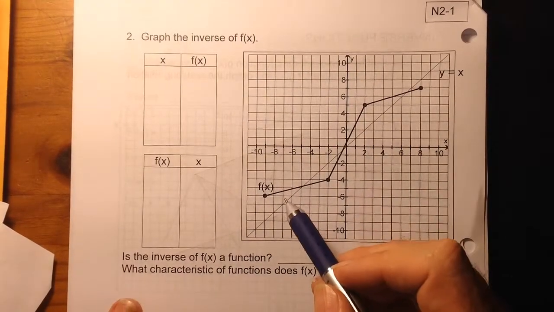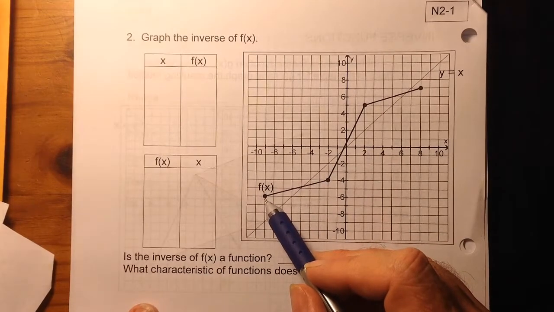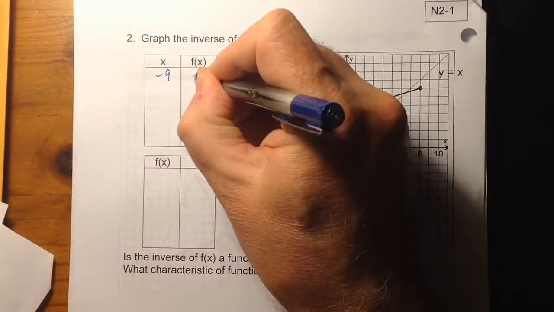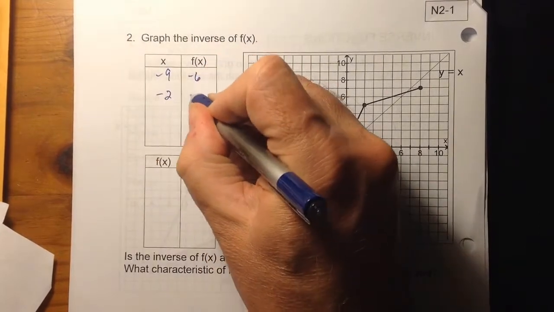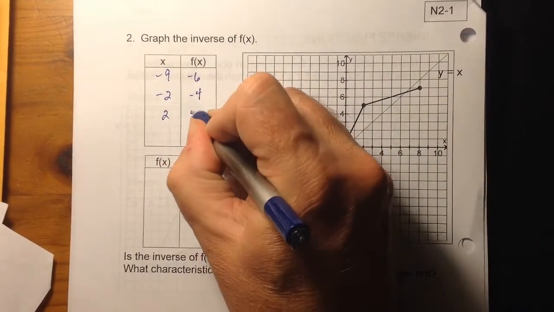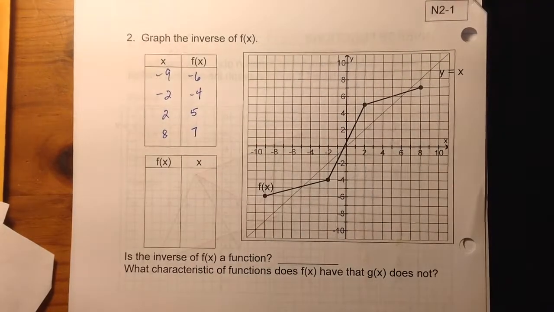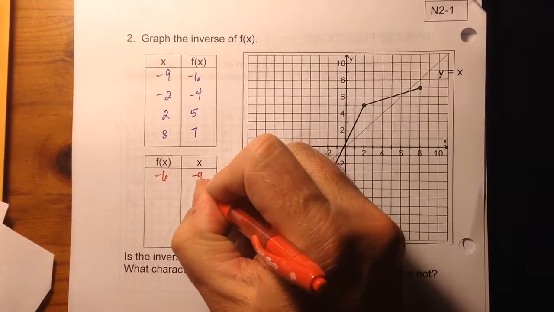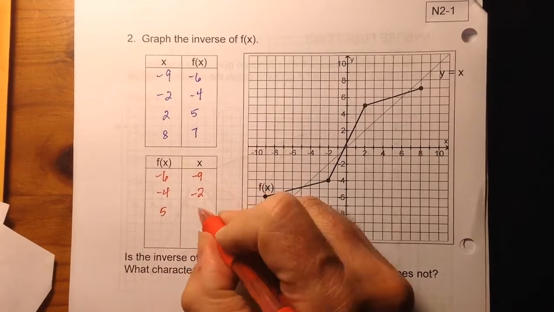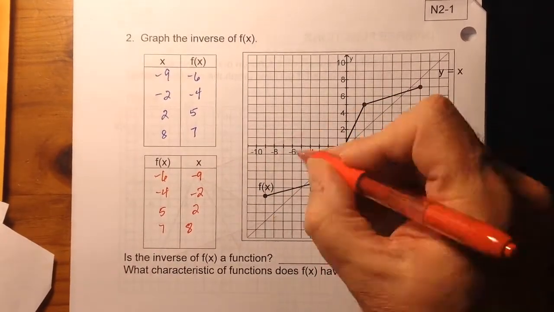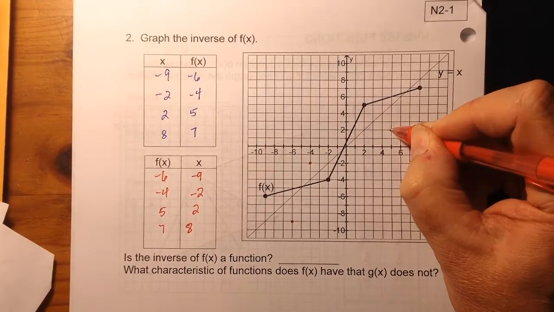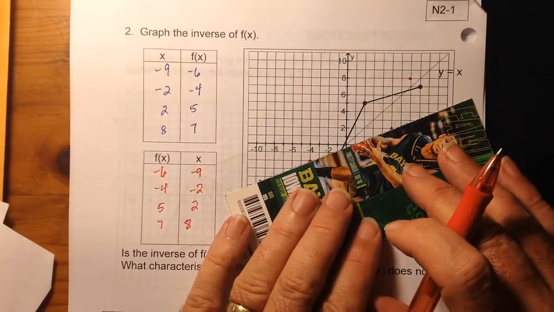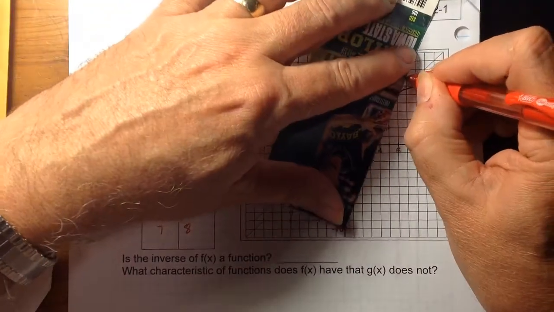All right, so my points here are written down: -9, -6, -2, -4, 2, 5, 8, 7. So I'm going to reverse those: 6, -9, -4, -2, 5, 2, 7, 8. And we'll speed this up and graph this. Okay.